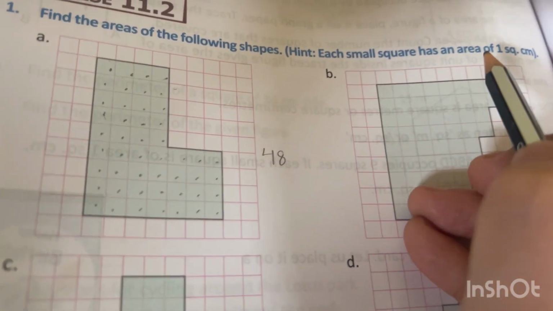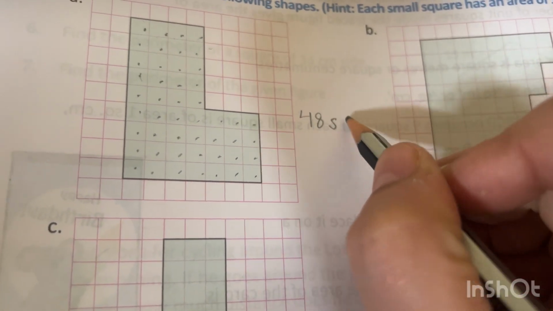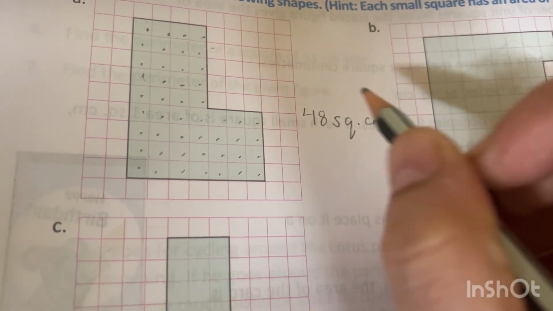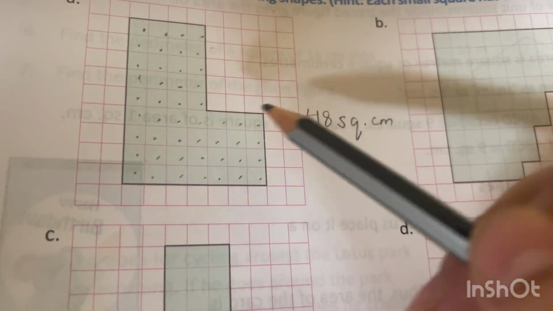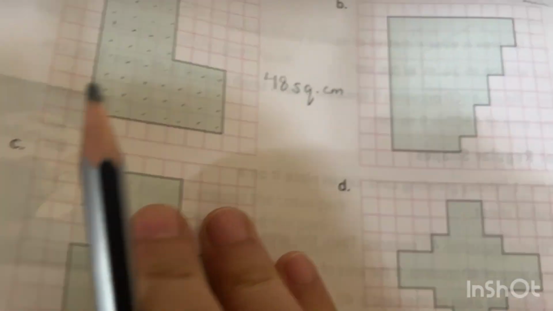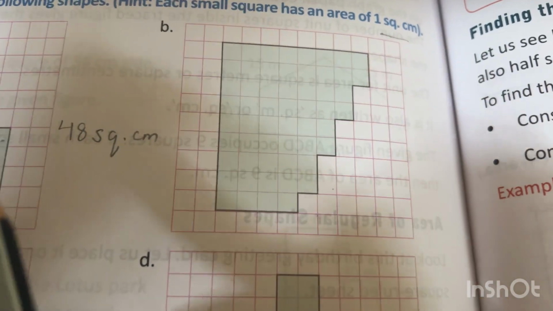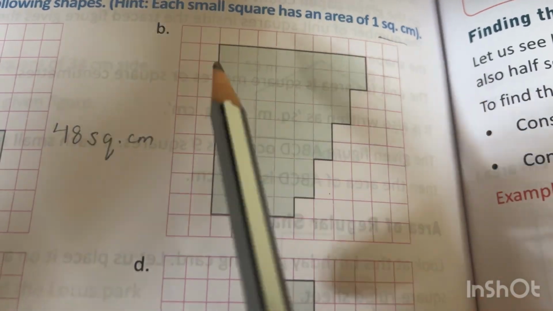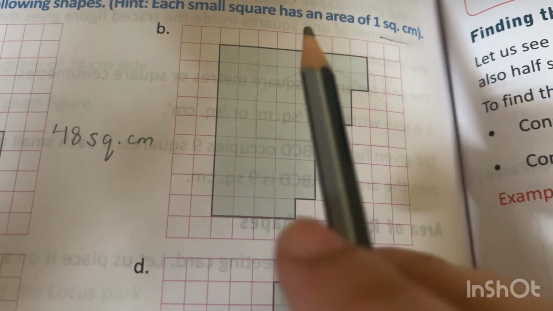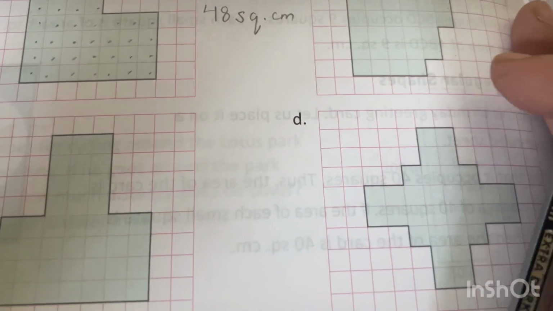Now it is given here square centimeter, so we are going to write square centimeter. The area of this shape is 48 square centimeter. Now you can see the other shapes. You can find out the area likewise: just count the number of squares and calculate the area of the figure.